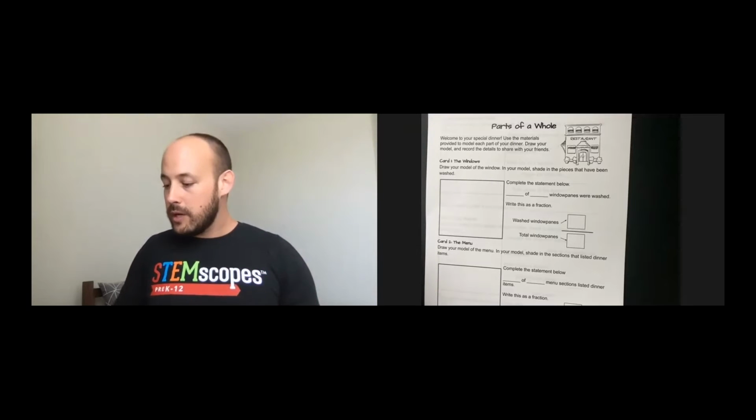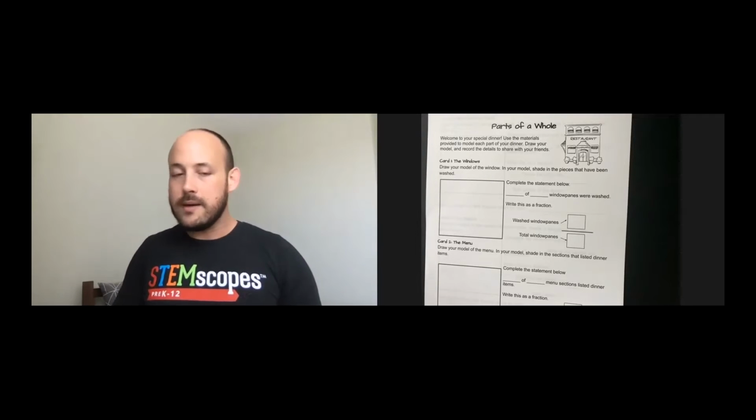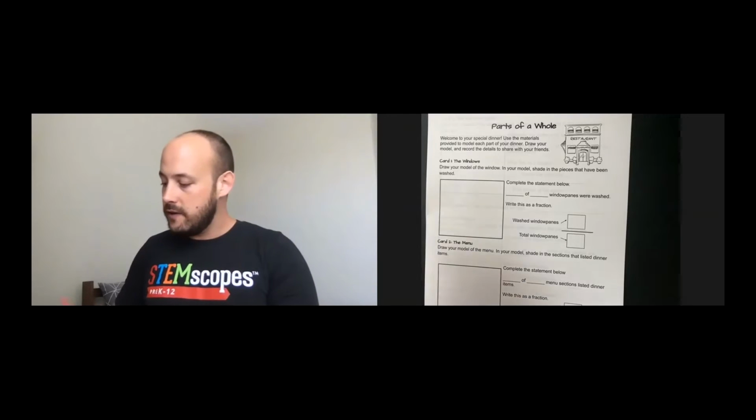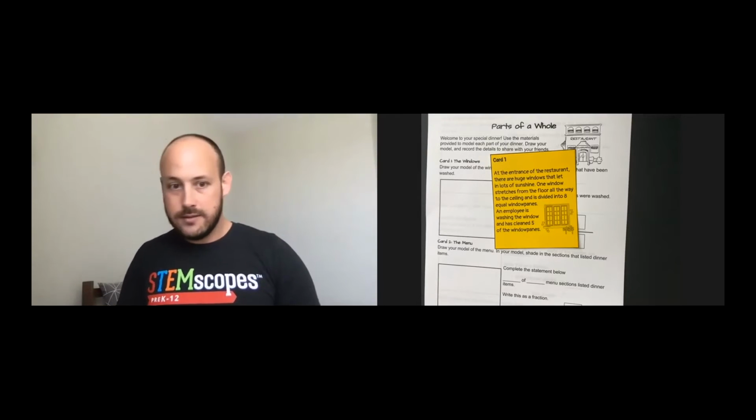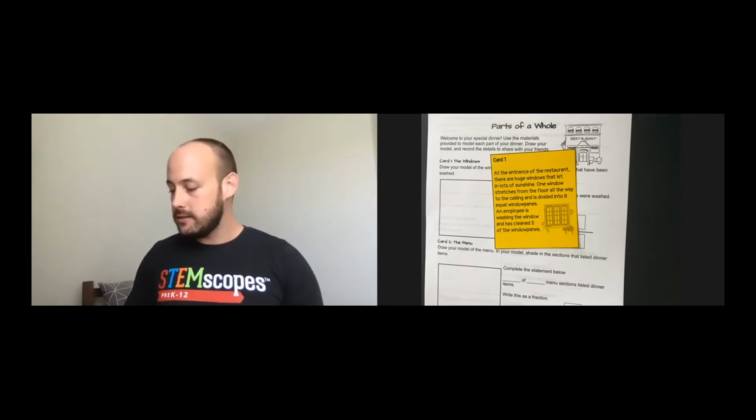So let's get started. The story we're going to go through together today is about a special dinner. And here's the very first card. At the entrance of the restaurant, there was a huge window that let in a lot of sunshine. One window stretched all the way from the floor to the ceiling, and it's divided into 8 equal window panes. Oh, I heard my first clue that there's a fraction involved. An employee is washing the window and has cleaned 5 of the window panes.